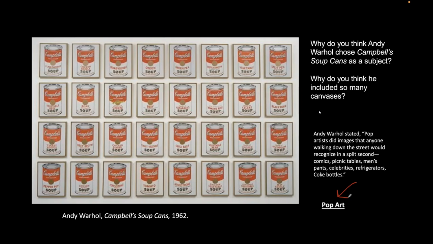And so this is Andy Warhol's famous soup cans, his Campbell's soup cans, where he hand painted each one of these in excruciating detail to mimic the exact advertising image of Campbell's soup that was circulating in magazines and on TV. And Andy Warhol stated that pop artists did images that everyone walking down the street would recognize in a split second. Comics, picnic tables, men's pants, celebrities, refrigerators, Coke bottles. So he wanted to make art that was familiar to an audience, bringing art down to size.